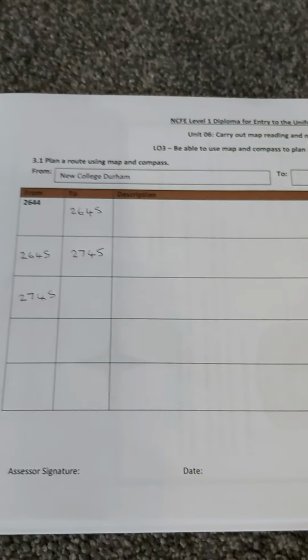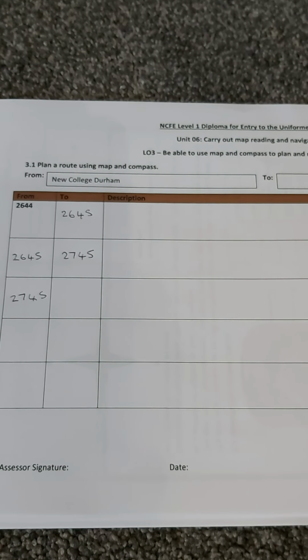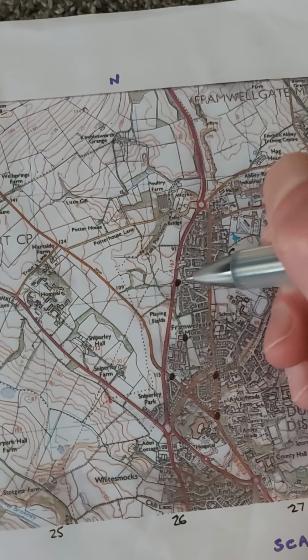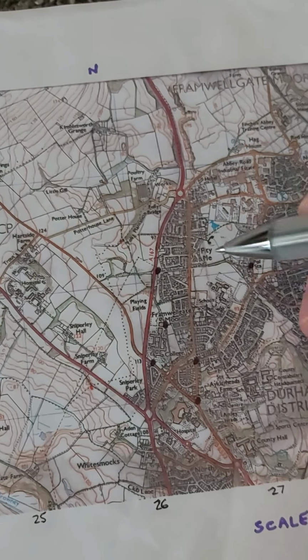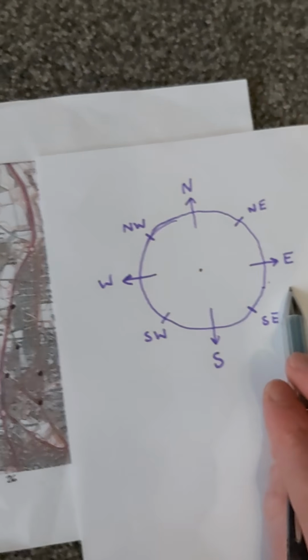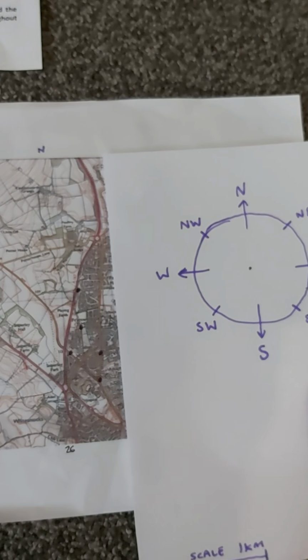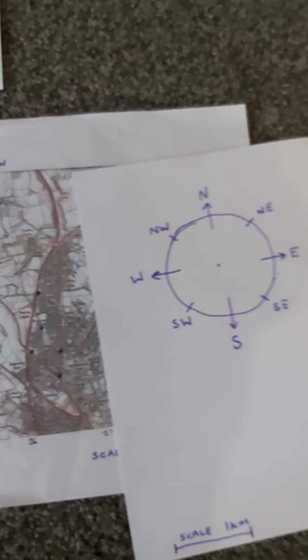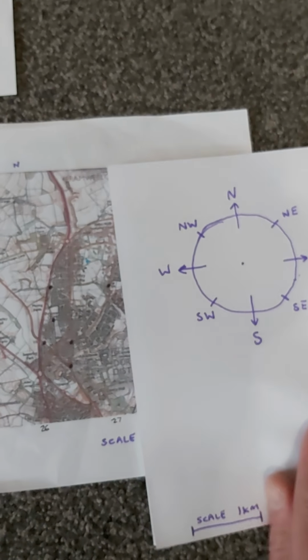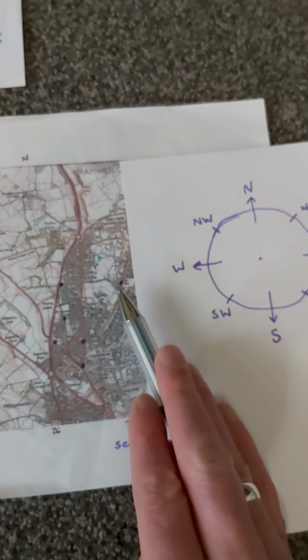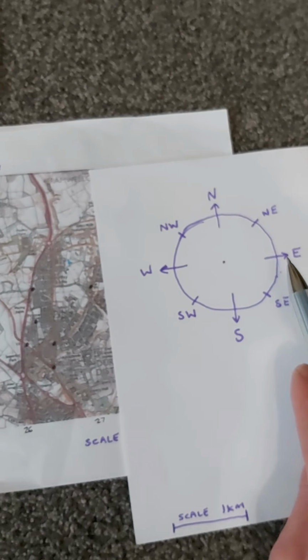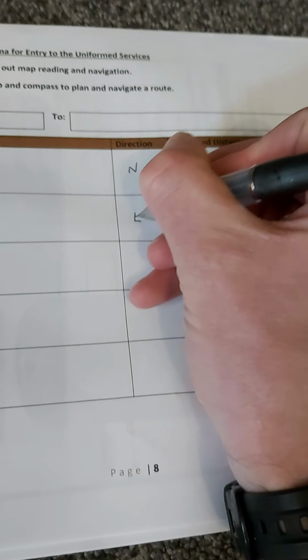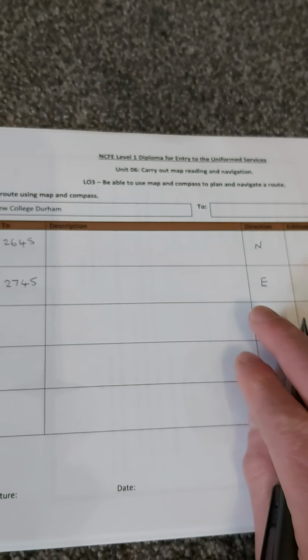We'll do the next one as well. We're going from the second point to the third. From the second point, which is there, to my third, which is here, you can see that is east. So from my second point to my third point, we're going east. That's quite easy. East. Again, you can do the rest. That's the general directions we're travelling in.